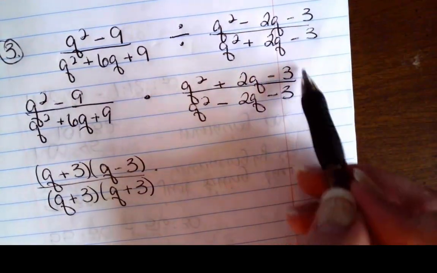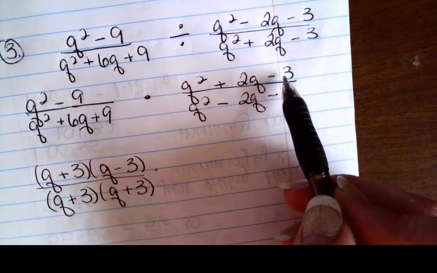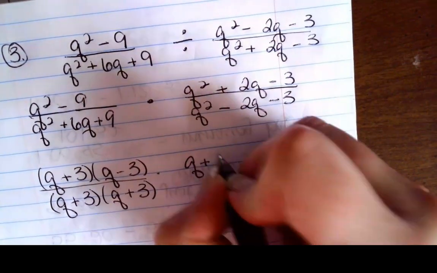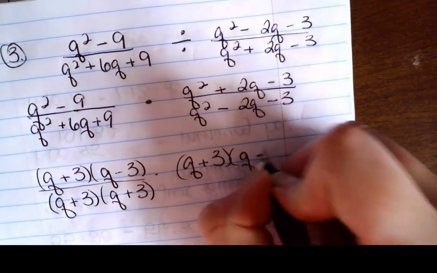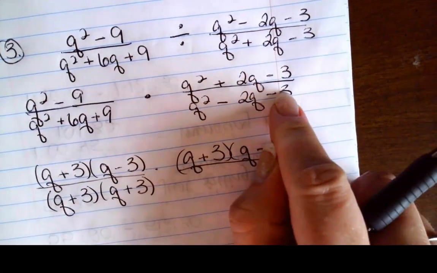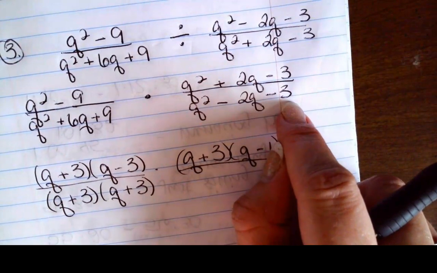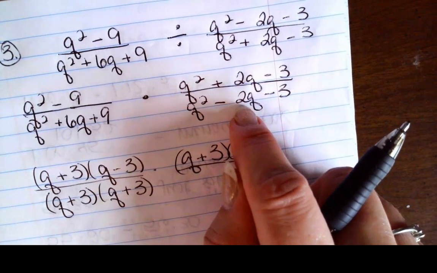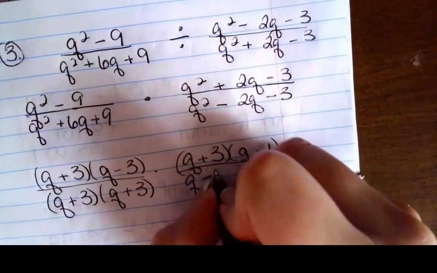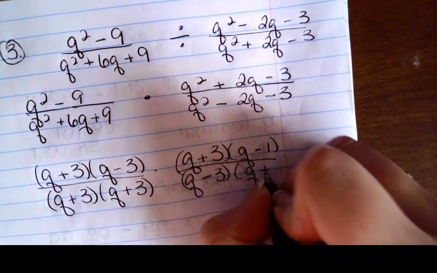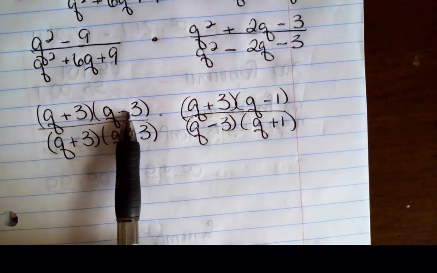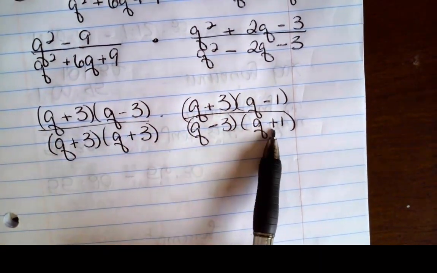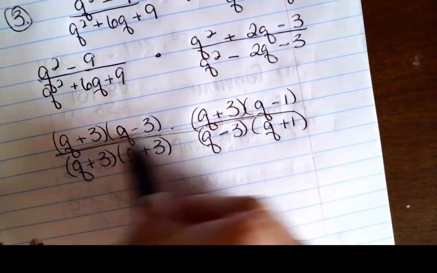All right, so two numbers that multiply to negative 3, so your signs are different, that will subtract to 2 are going to be 3 and 1, and your 1 will be negative, so positive 3 and negative 1. And then on this one, two numbers that multiply to negative 3 that subtract to negative 2, which means your 3 is negative and your 1 is positive. So I've got a negative 3 and a positive 1. So now I've got this times this times this times this, this times this times this times this. So this is just one big fat fraction again.